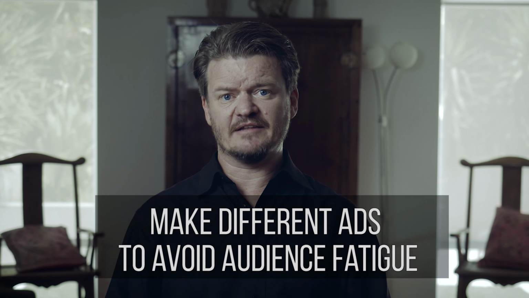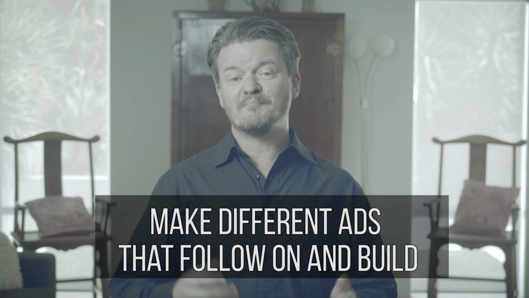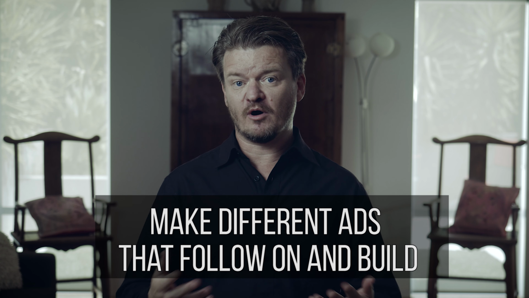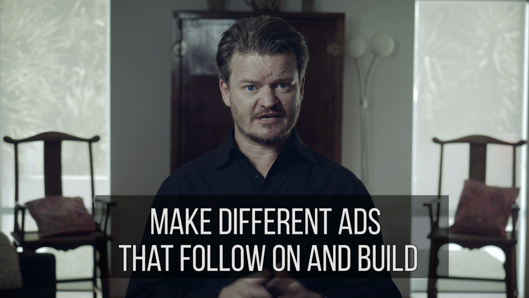That's also why you may want to build up a sequence of different ads. Don't just expect to run the one ad in perpetuity. Make different ads that either follow on from your initial offering or make ones that are specific to those custom audiences.